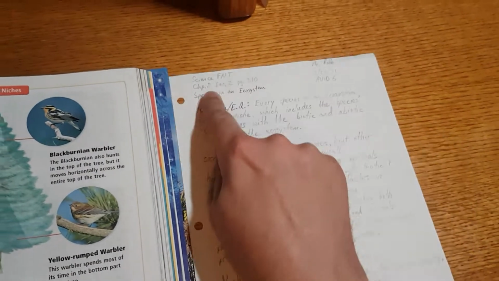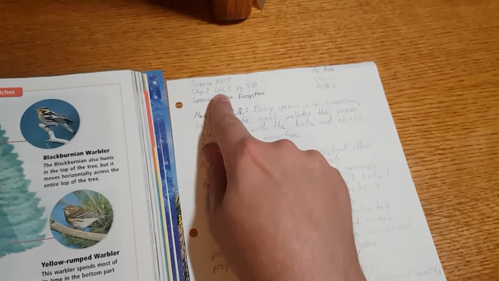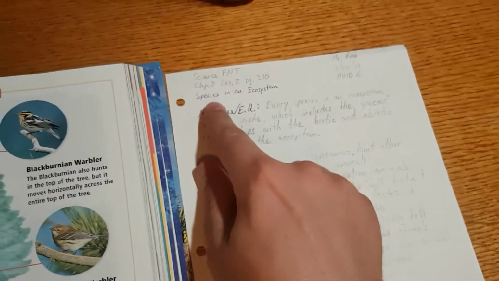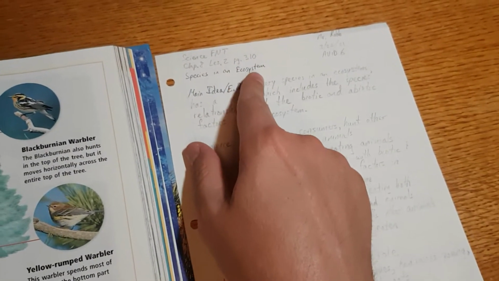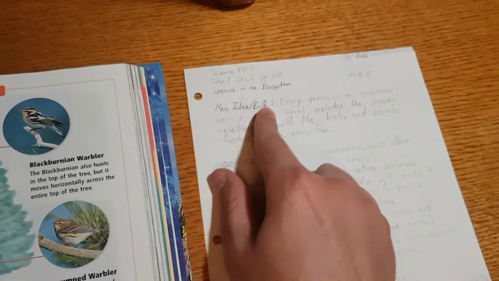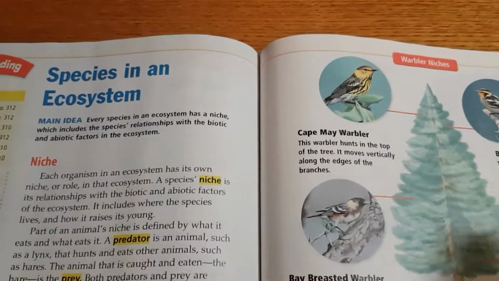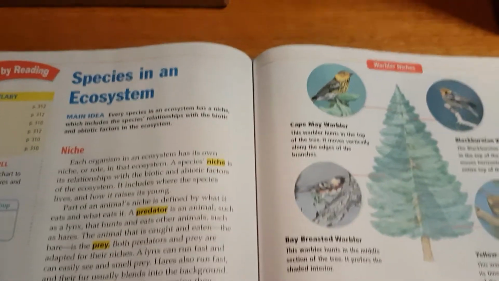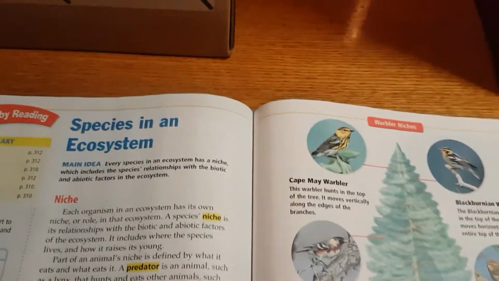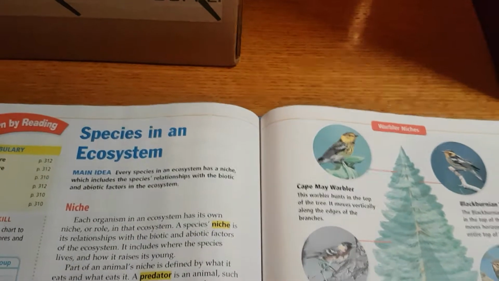Okay, on your piece of paper, your name, the date, which is probably March 22nd, 21, class name, AVID 6, Science FNT, Chapter 8, Lesson 2, page 310, all the stuff that comes from there. The name of this lesson, Species in an Ecosystem, in blue. The main idea / essential question. Copy it straight from the book. Read it with me as I'm reading so that you can learn how to pronounce these words and so that you can work on your reading and improve your reading.